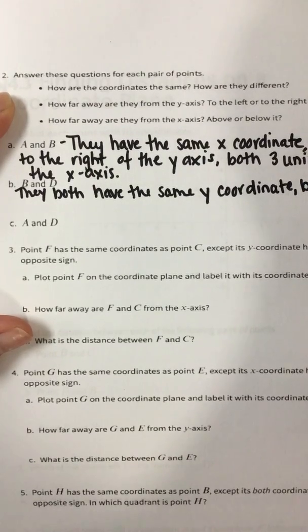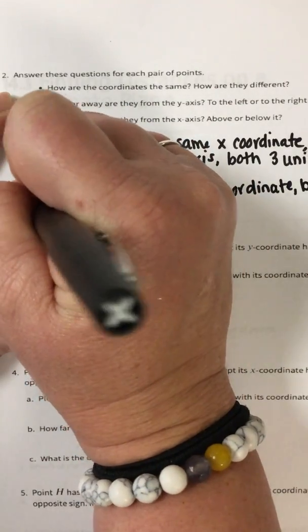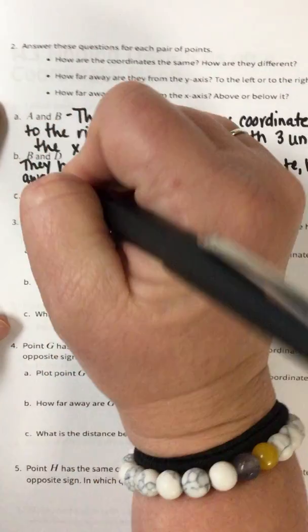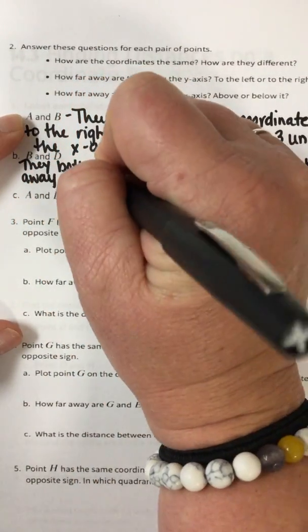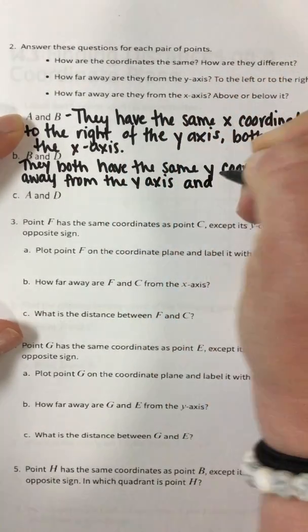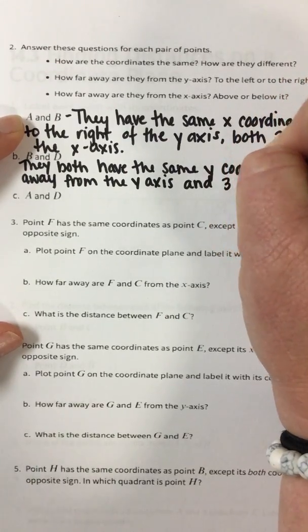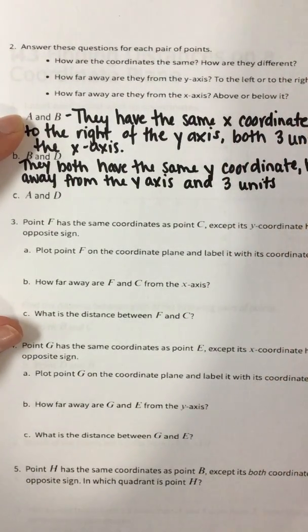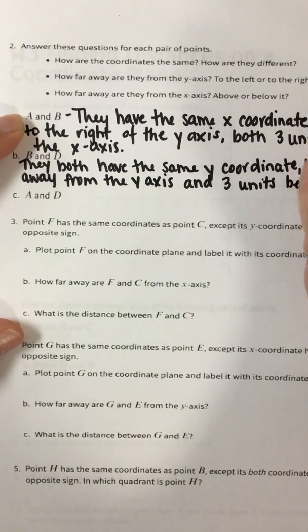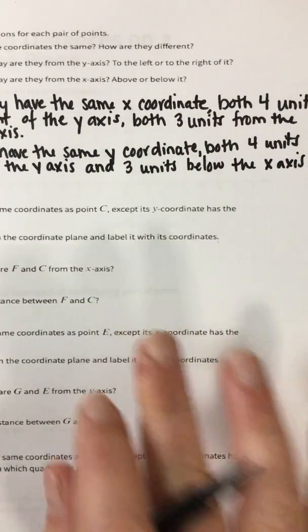Both are 4 units away from the y-axis and 3 units below the x-axis. Okay?